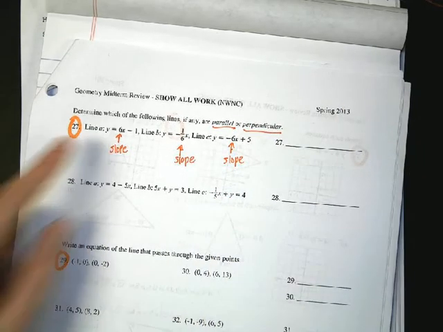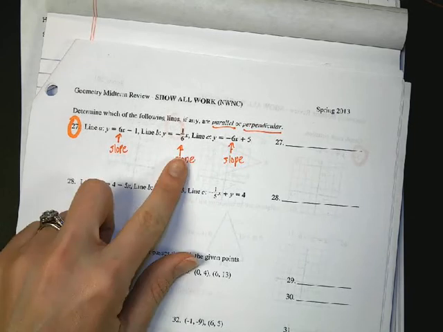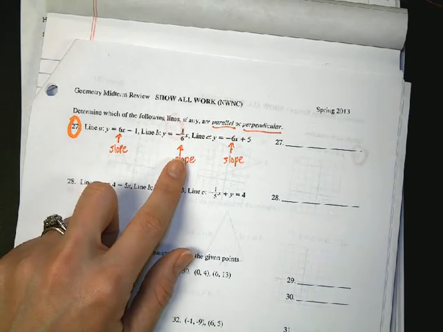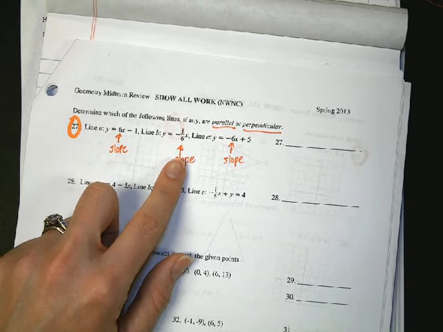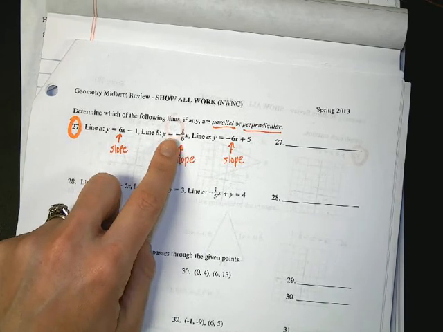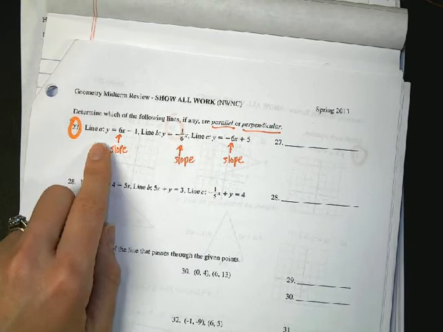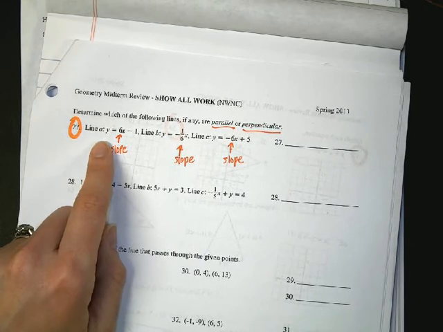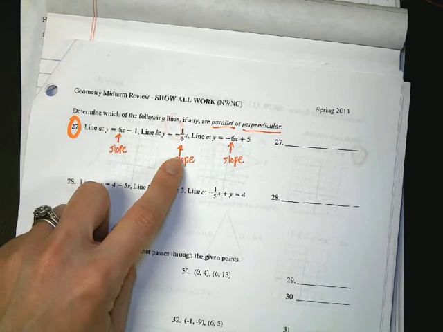So exactly opposite. Flip the fraction and change the sign. Here's a fraction, so I know I've got negative 1/6. If I was going to flip that fraction, it'd be 6 over 1, and change the sign would be positive. So I know this positive 6 over 1 right here is going to be perpendicular to this negative 1/6. So line A and B are perpendicular.